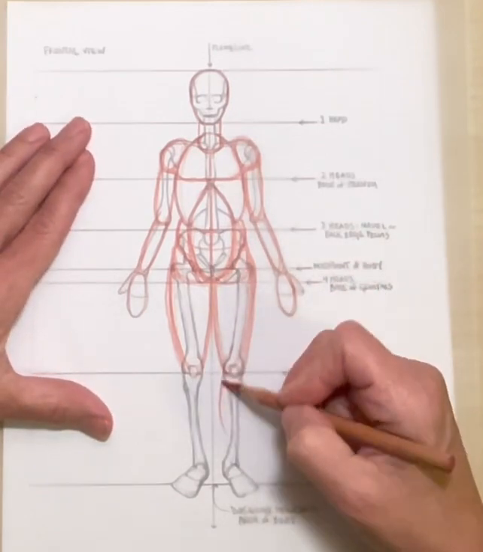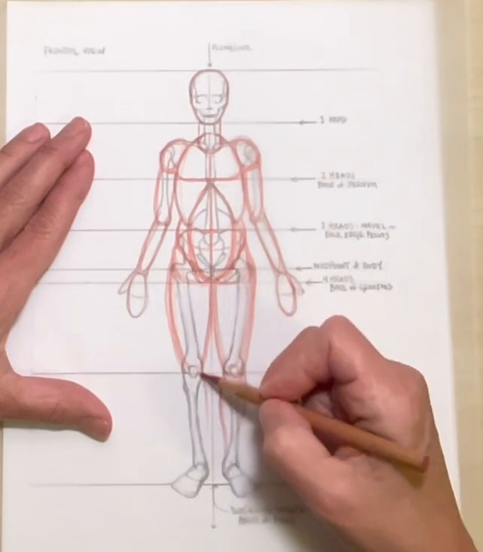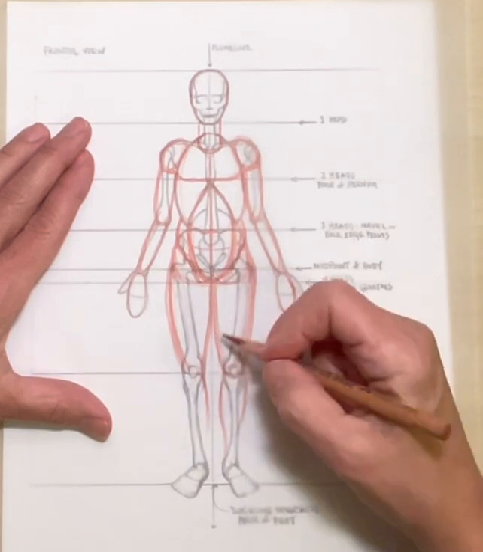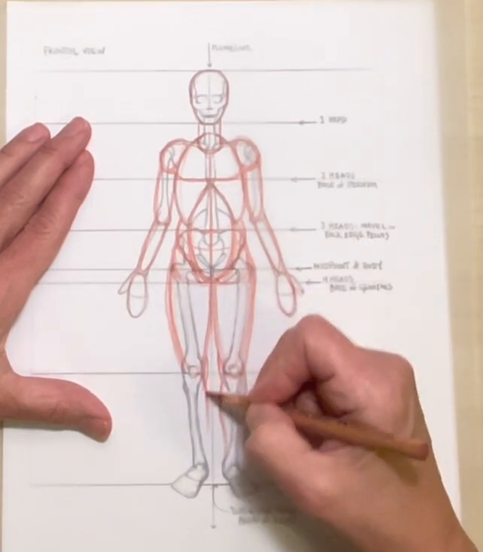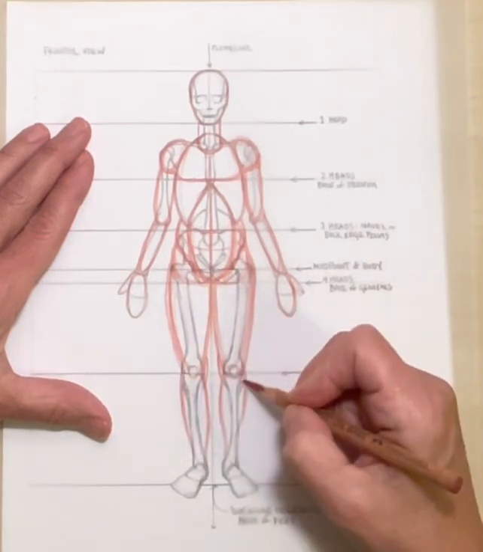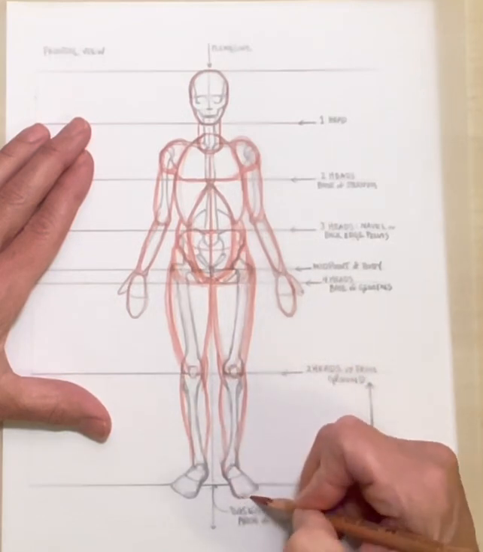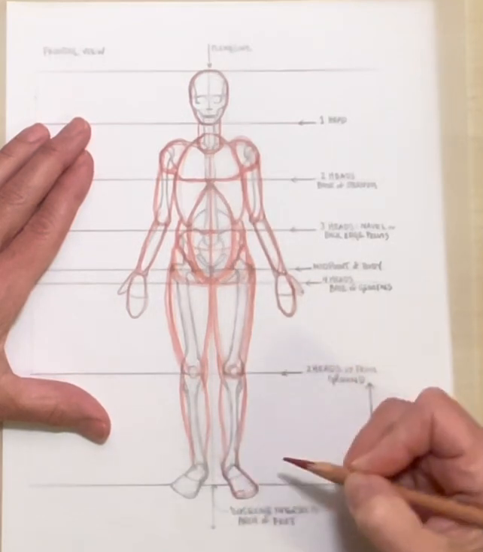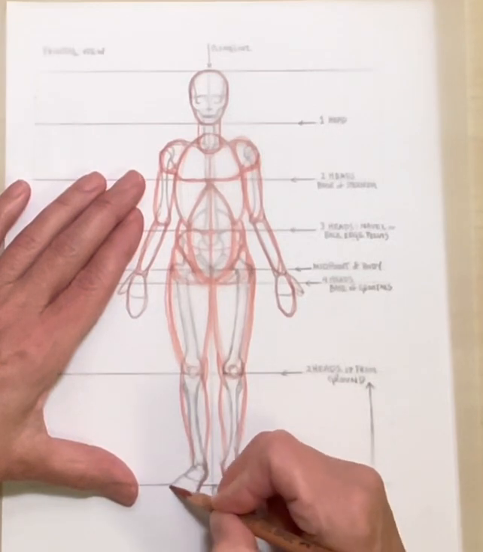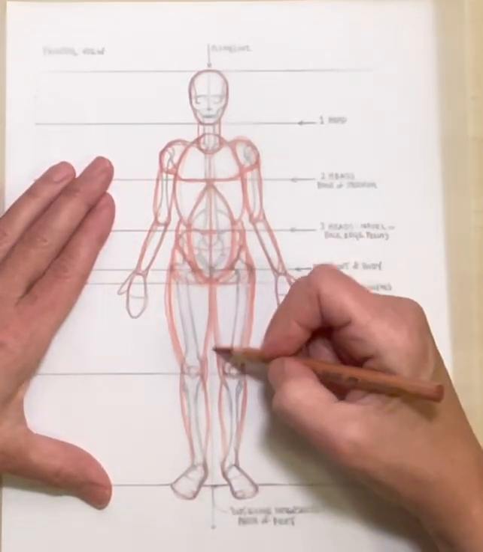And then we have the mass of the calf coming down to the lower leg. And we really want to take a look at the negative space that happens between the legs, because that can really help us place them in space to each other. And then the feet can be sock shapes. They could be long ovals. And they teeter across this bottom proportional line.